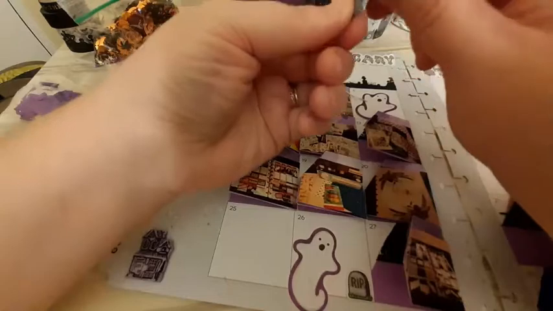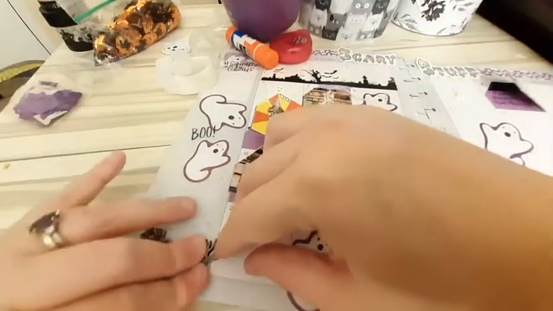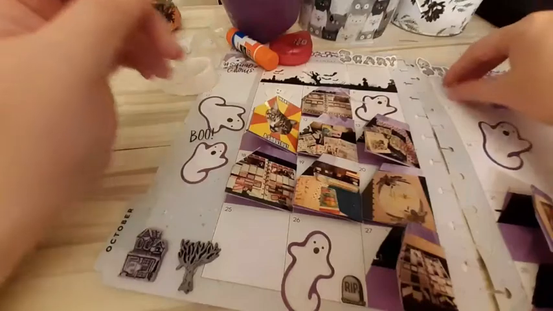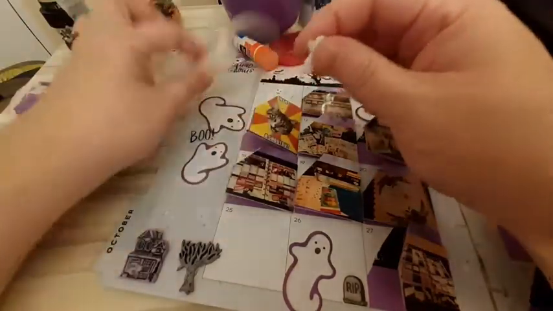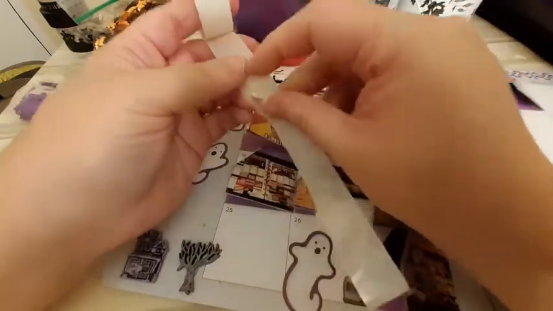Don't worry, I'm going to fix it here in a second. And there was a tiny ghost. So I'm just doing a little scene down here, which I think is awesome and cute as a button.